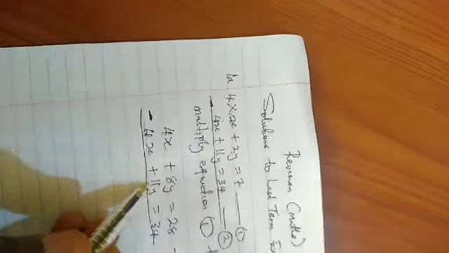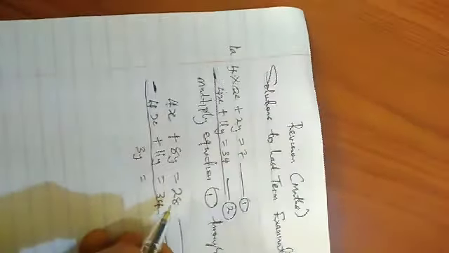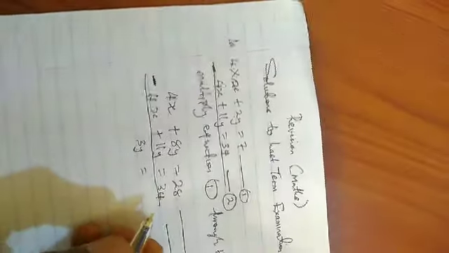So we have 3y equals 28 minus 34, and 34 minus 28 rather, gives 6. So we divide both sides by 3. 3 cancels 3 here, 1, and here we have 2. So y equals 2. So the value of y is 2.